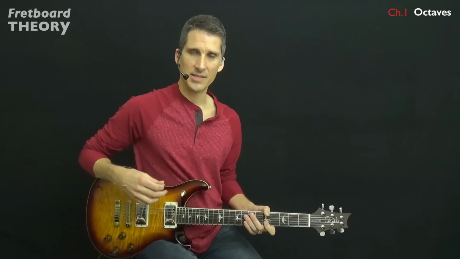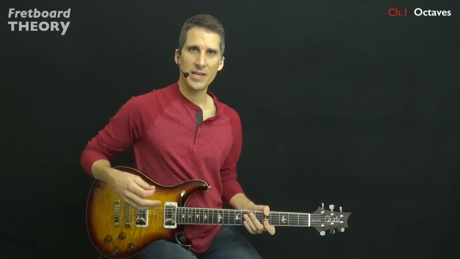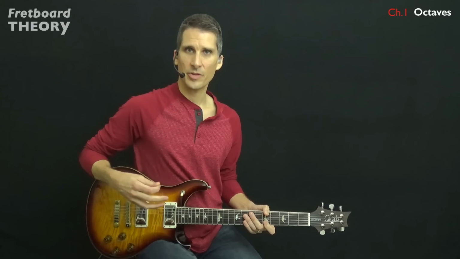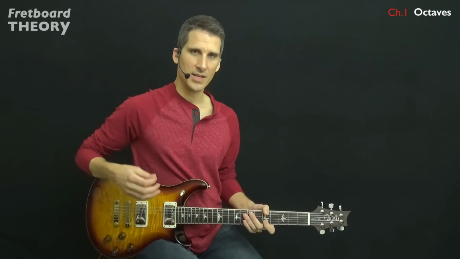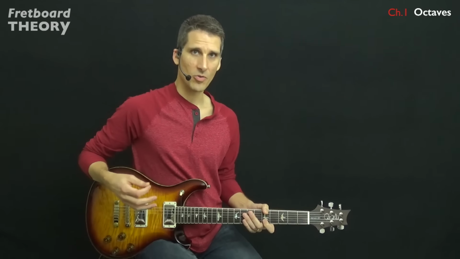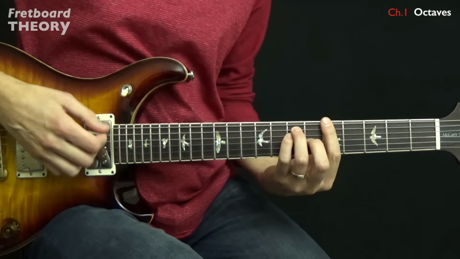Tuning the guitar like this has become what's known as standard tuning. This tuning became standard because it allowed for the most amount of chords and scales to be comfortably fingered. As just one example, bar chords wouldn't be possible if this tuning wasn't in use.